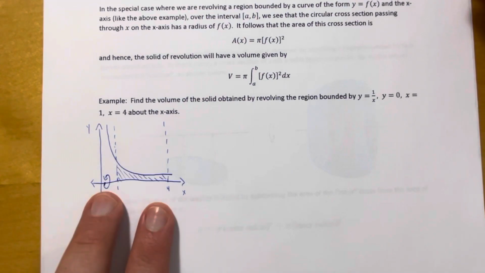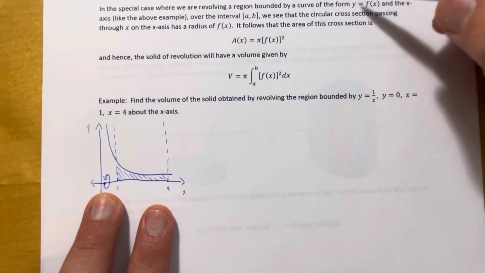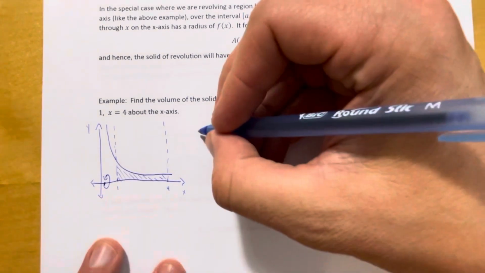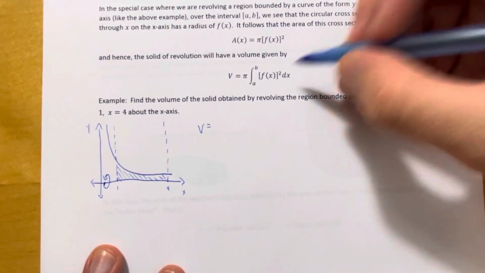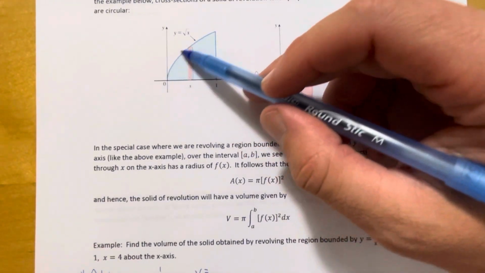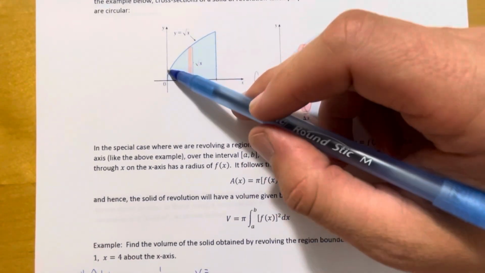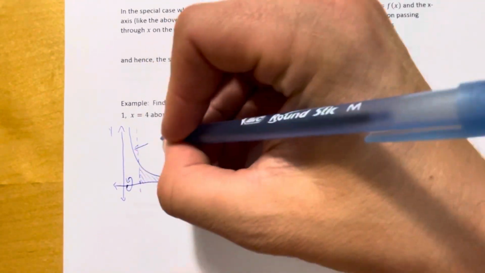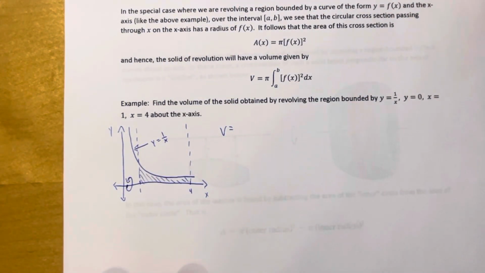All right, so now that I've identified this, can I use this formula? Well, if I'm going to use this formula to find volume, I need to identify what f of x is. And f of x, remember, is the curve that's, in this case, the upper bound for this region. Well, in my example here, this curve is y equals 1 over x. So that's what f of x is going to be.